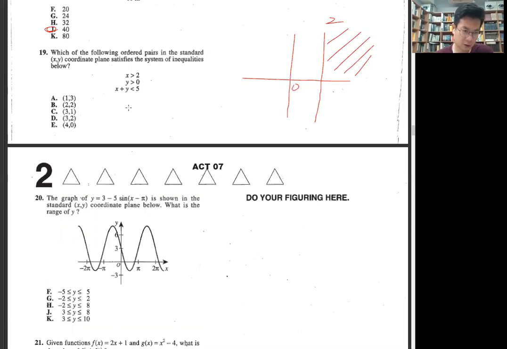This is y equals negative x plus 5, so this is 5. Less than, so it's like this part. So this is 2 and this is 5.